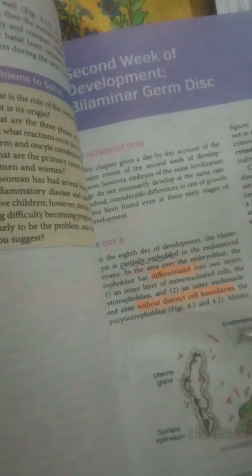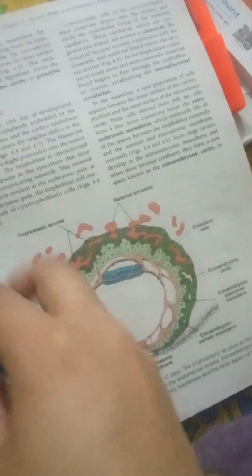Just remember one more thing, that the endometrial wall is highly vascularized at this point, and the glands secrete glycogen and mucus. On day 9, I forgot to mention one thing before. On day 8, the implantation of the blastocyst in the uterine wall was partial, but on day 9, it is fully, deeply embedded into the uterine wall.